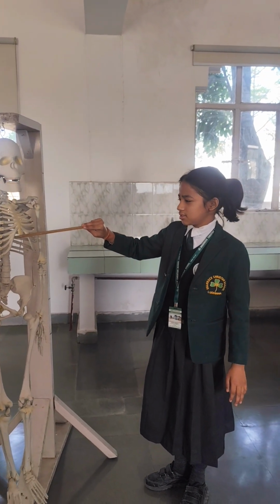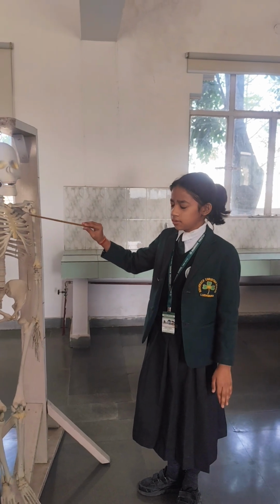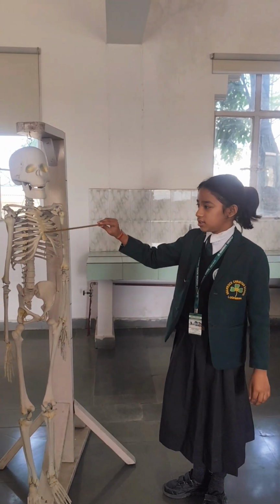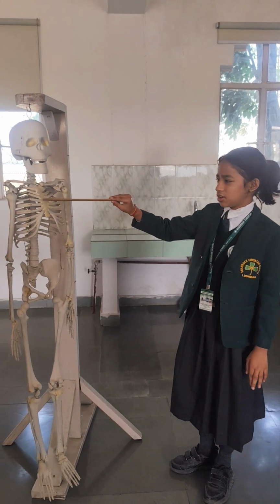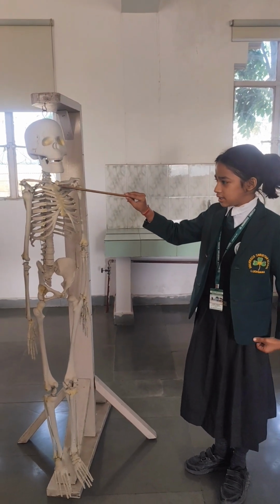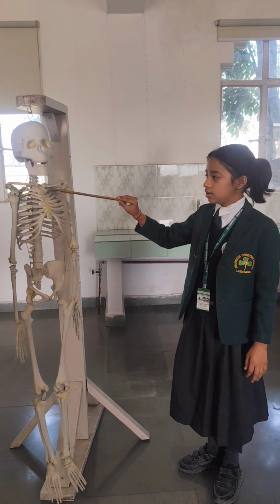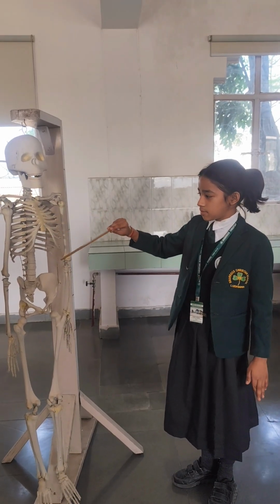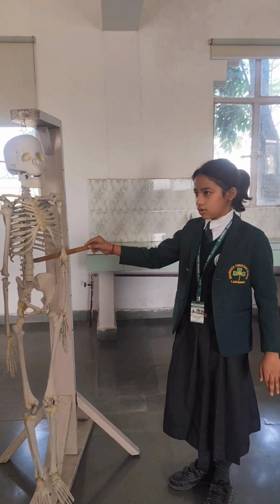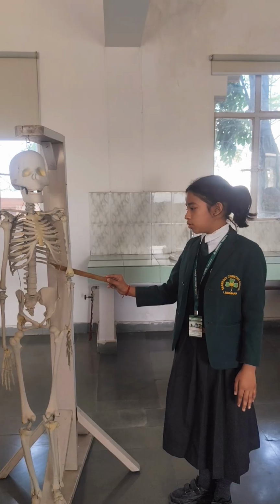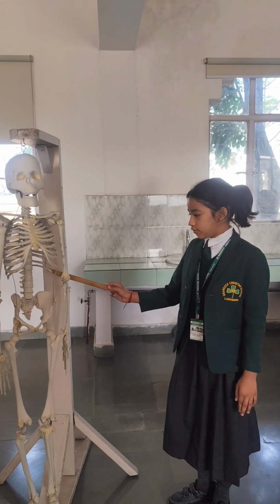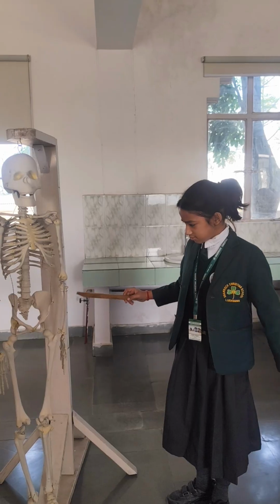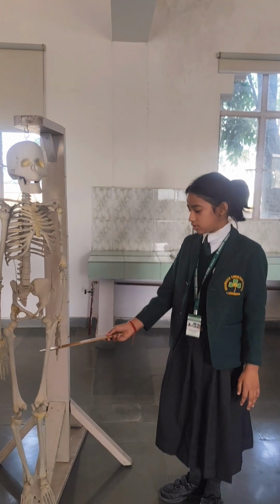This is the sternum, this is joined with the sternum. And this has 24 bones. 10 bones are joined with the sternum and vertebral column. And two bones are called floating ribs. This is the longest bone.